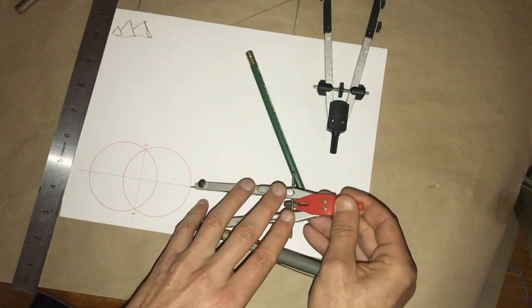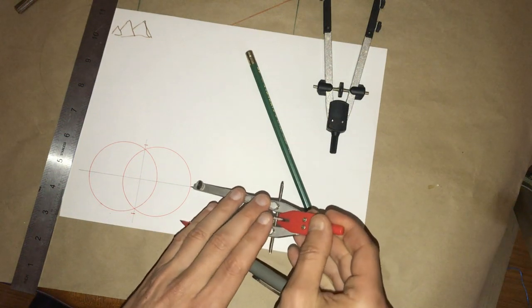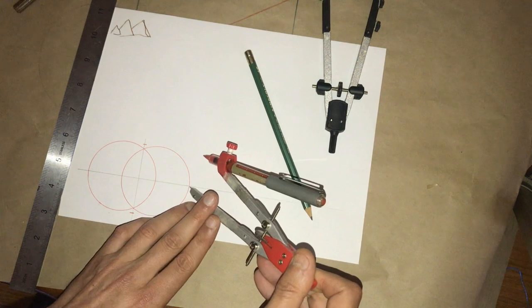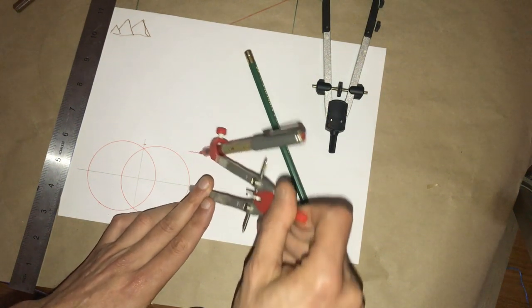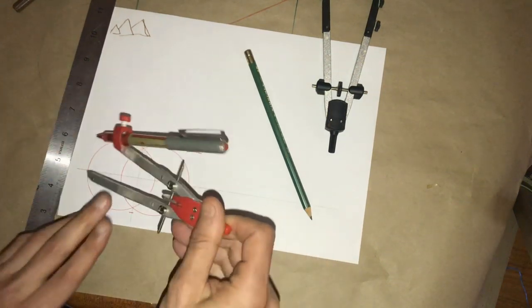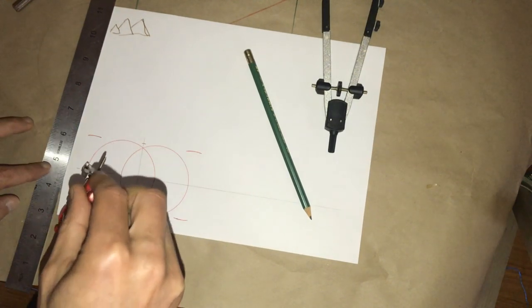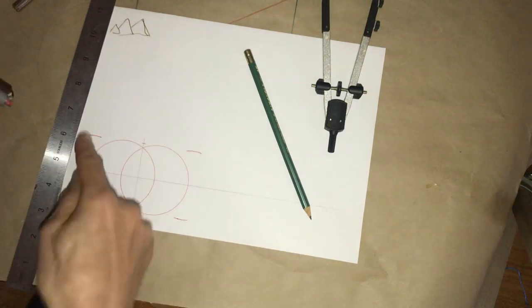Now on the edge of a circle, I'm going to do the same. I'm going to draw a small arc and draw an arc again. You want it directly above. Do the same on the other side. What we're doing is we're going to draw a rectangle around this Vesica.